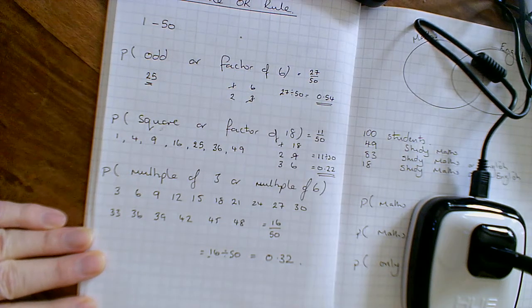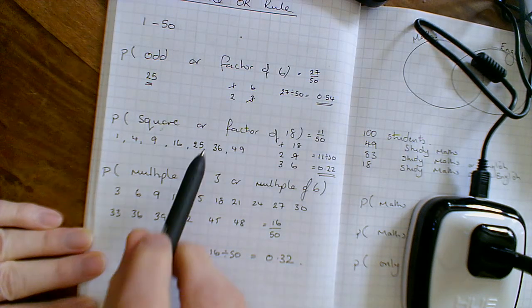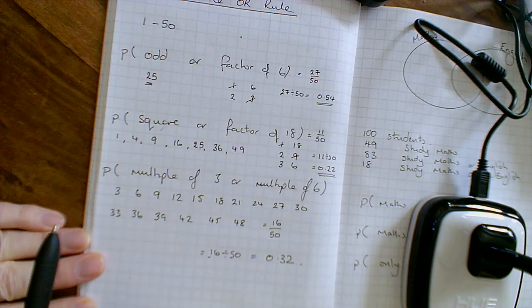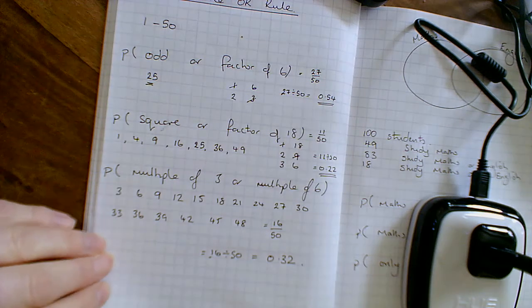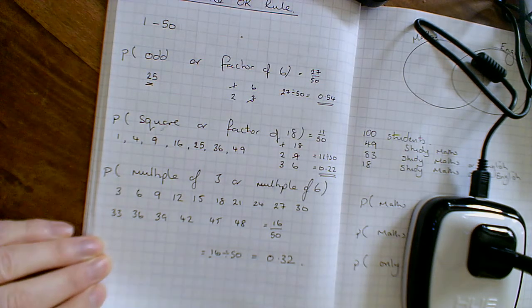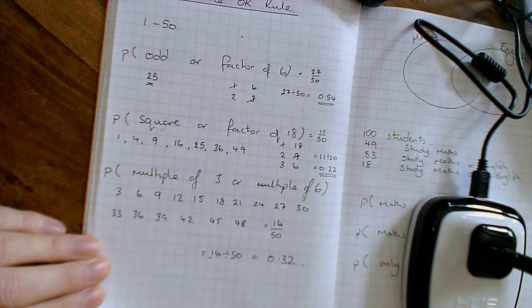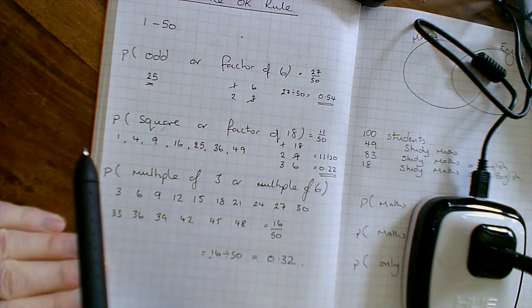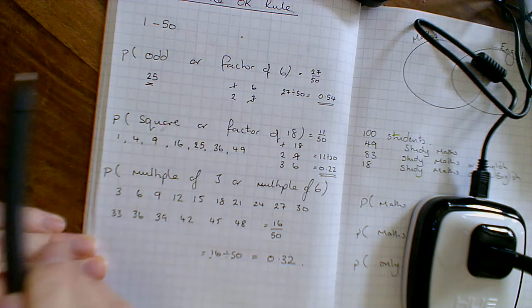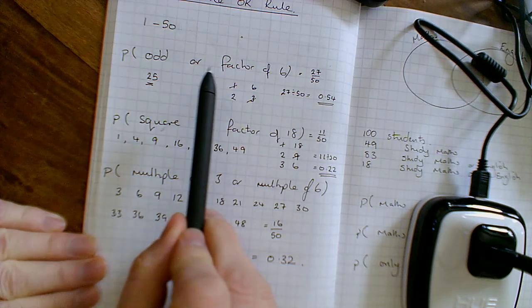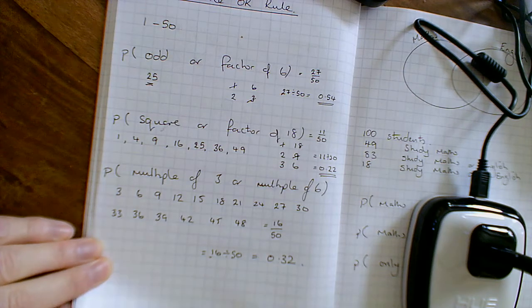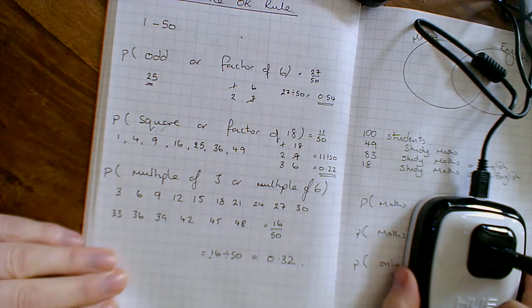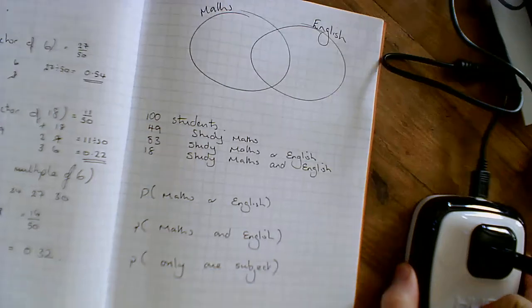Okay, so you've got to just list out the numbers, but make sure you don't count twice. It's called being not mutually exclusive. That's a technical thing. Another way to work them out is you could work out the probability of getting an odd, the probability of getting a factor of 6, and then the probability of being an odd which is a factor of 6, add the first two, and then take off the probability of being in both. It's another way of doing it, but listing's easier.